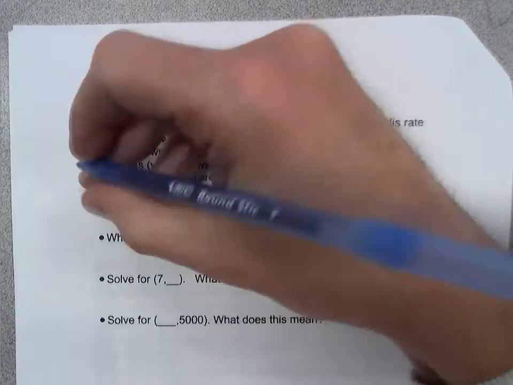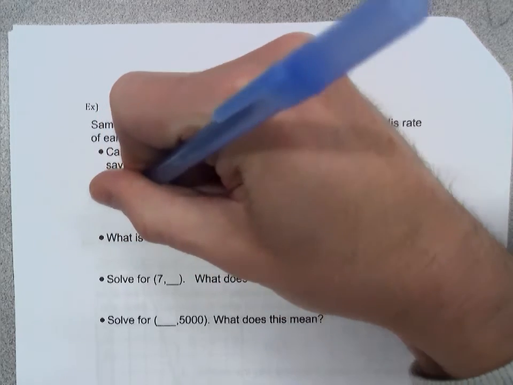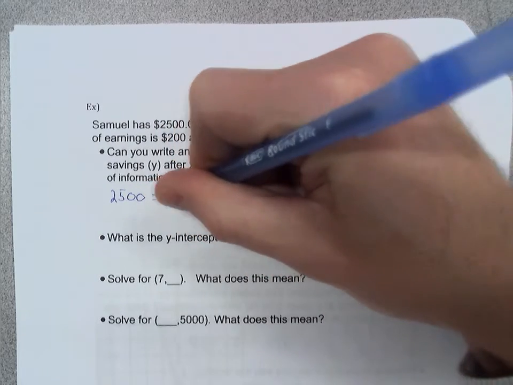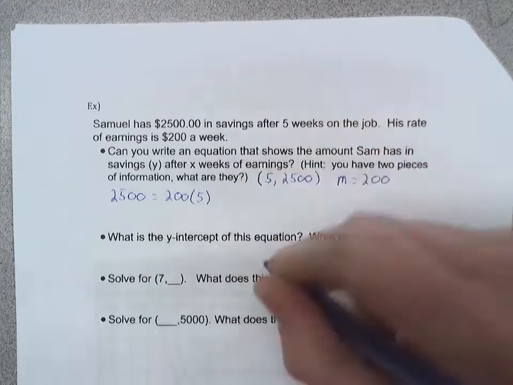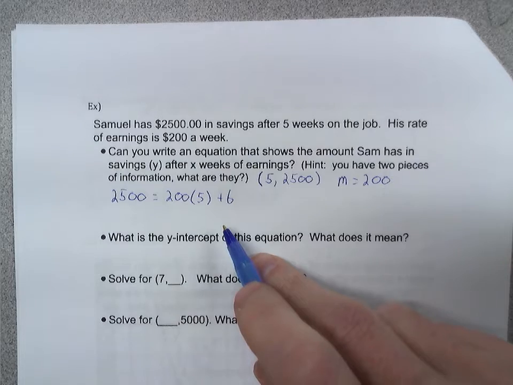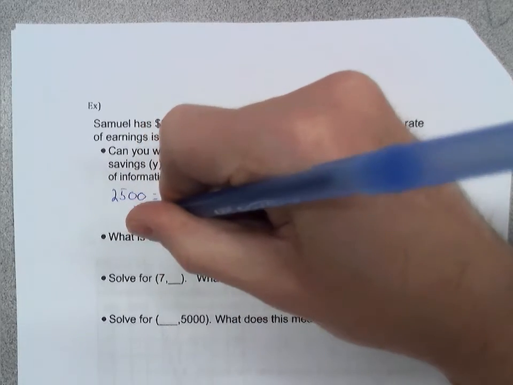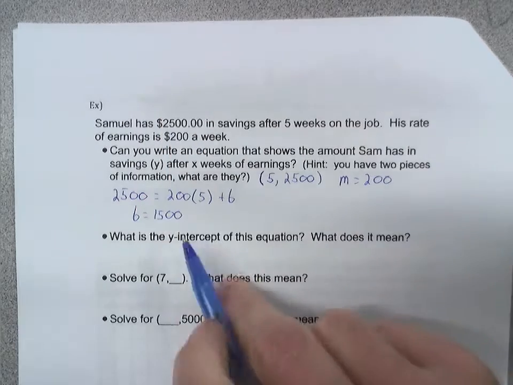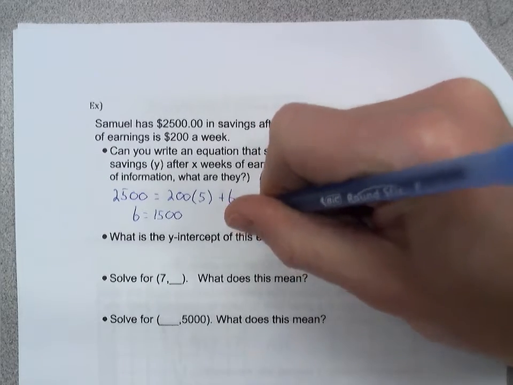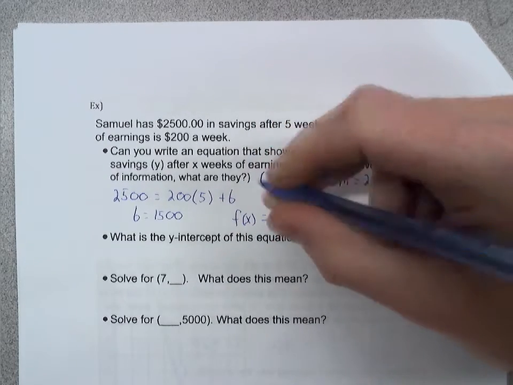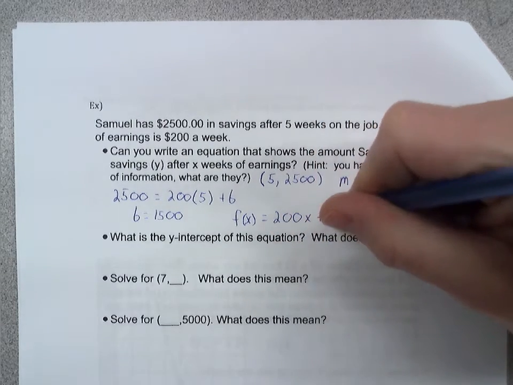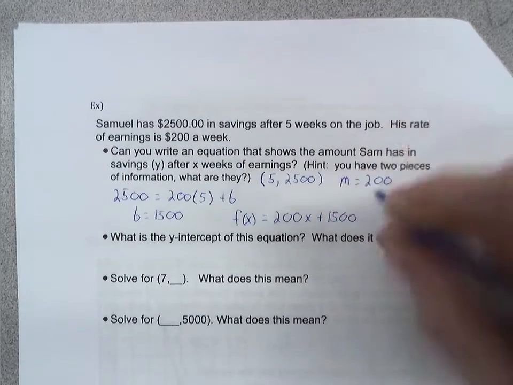So we know y is $2,500, and that is equal to 200 times 5 weeks, plus b. And when we solve for that equation, we'll find that b is equal to $1,500, and that is our y-intercept. So our equation then is f of x is equal to 200x plus 1,500. And there's our equation.